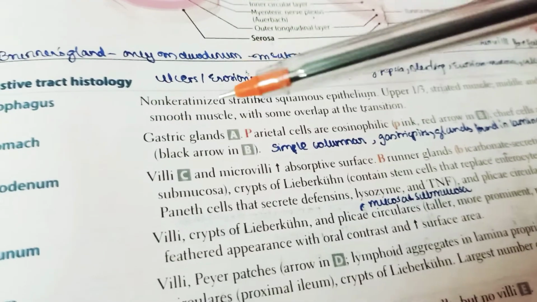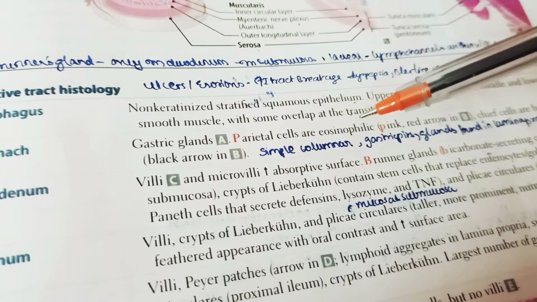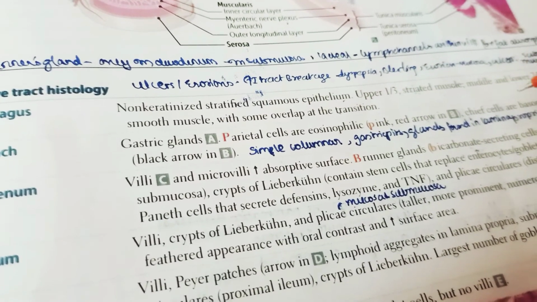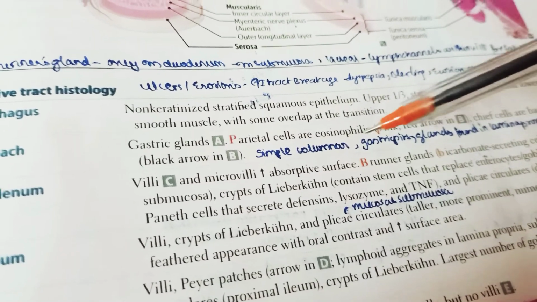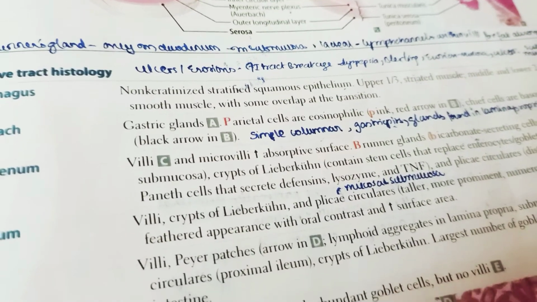Okay, so esophagus, non-keratinized stratified squamous epithelium, upper one third striated, middle and lower two thirds are smooth muscle. Stomach has gastric glands. They contain parietal cells, which are eosinophilic, and chief cells, which are basophilic. And there are simple columnar cells, with gastric pits and glands found in the lamina propria.